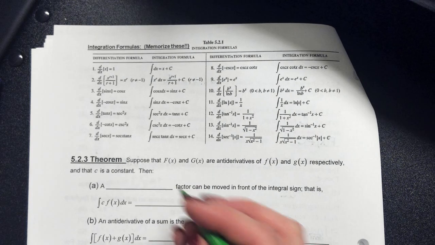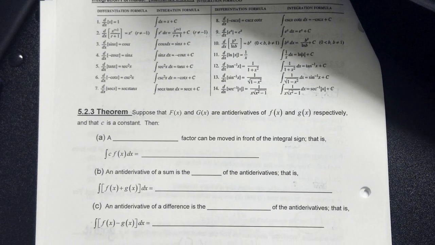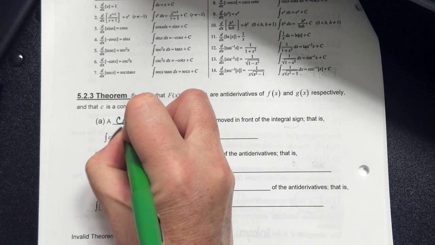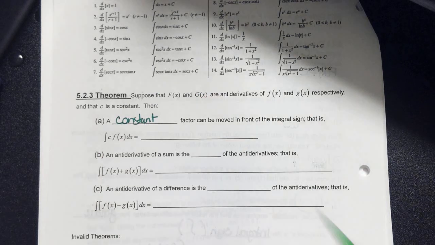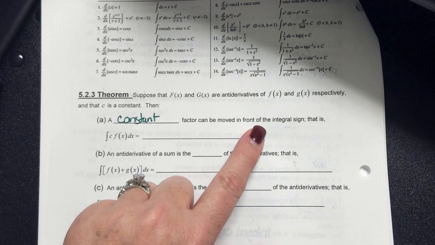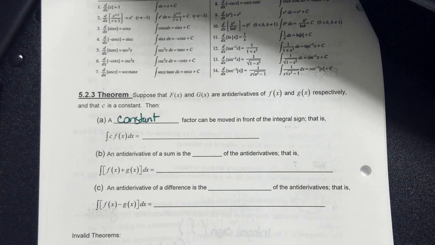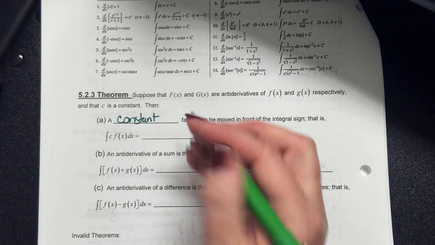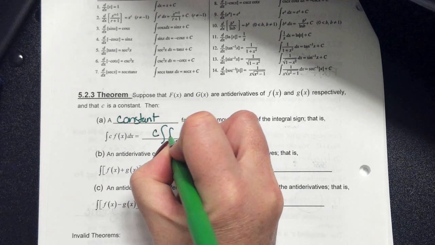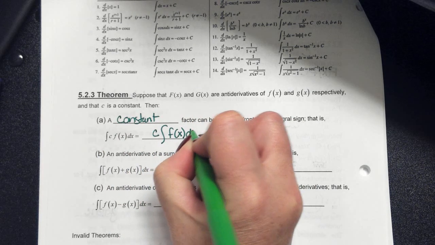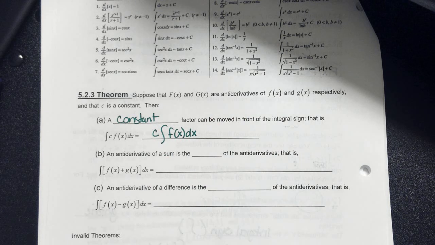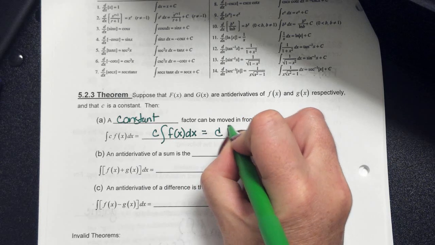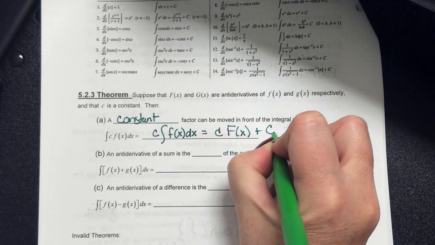Some rules of integration are very similar to derivatives. You have your constant rule: a constant factor can be moved in front of your integral sign, just like you can move constants out before you do derivatives. So if I have a constant inside my integral times some function, I can pull that constant out of my integral, integrate, and then multiply by c. That's going to be equal to c times F of x plus your constant.